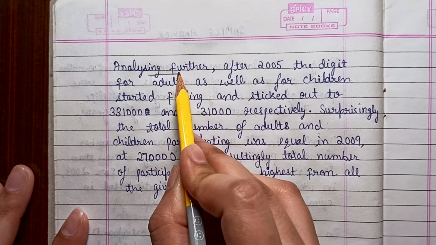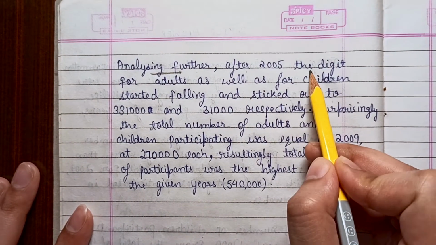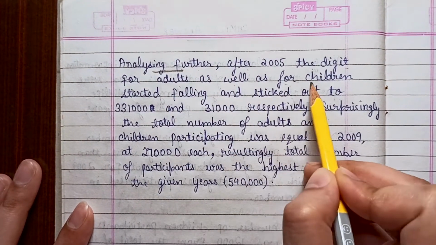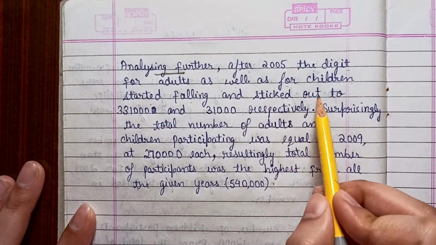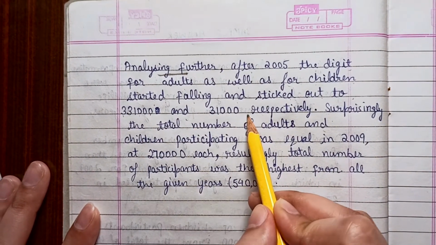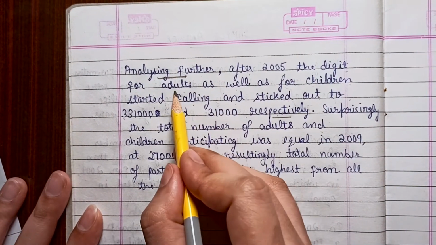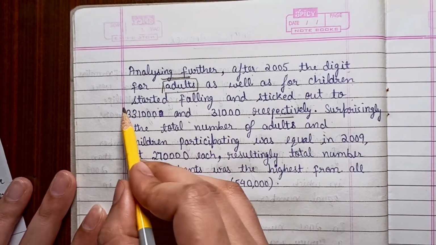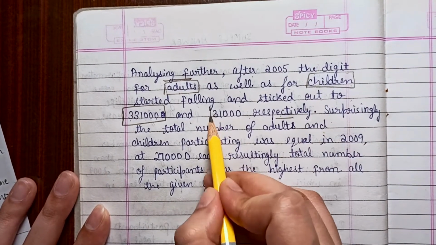Analyzing further, this is the connector. After 2005, the figures for adults as well as for children started falling and stuck at 3,31,000 and 31,000 respectively. Respectively means first we have written adults, so for adults it is this number, and for children the figure is this one.